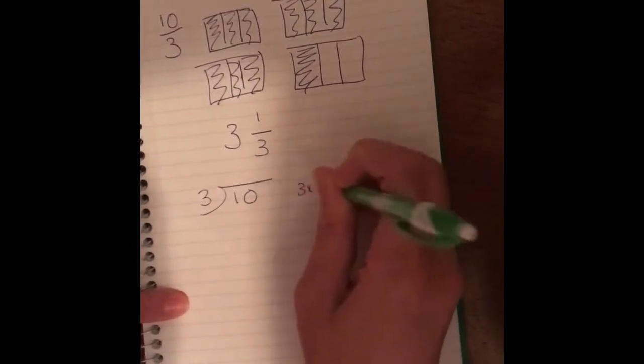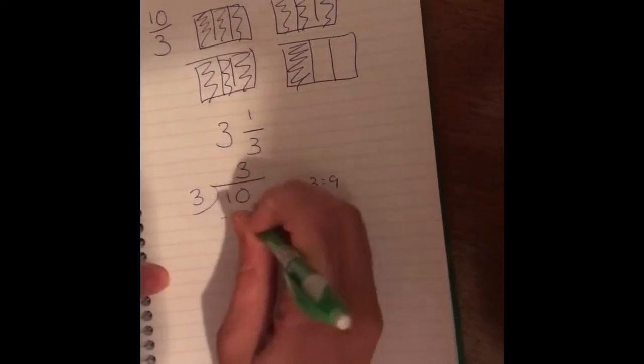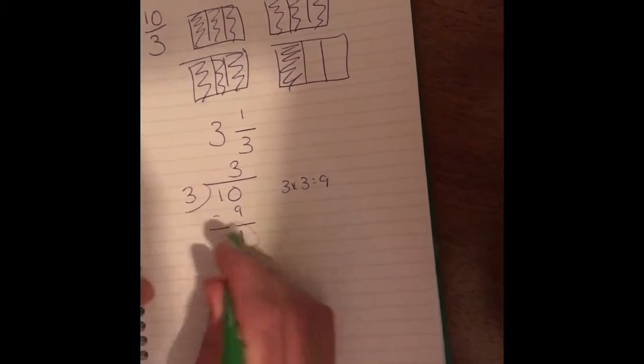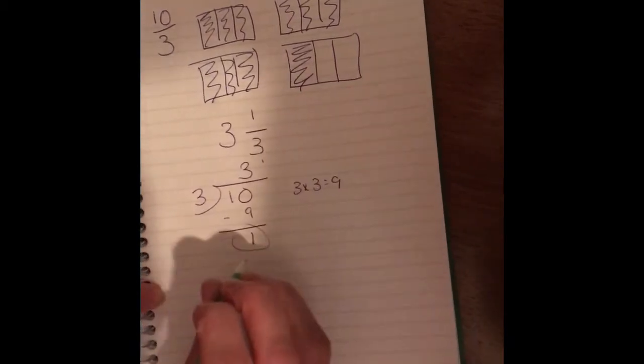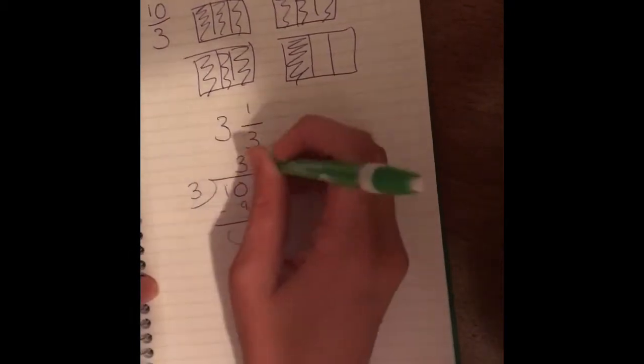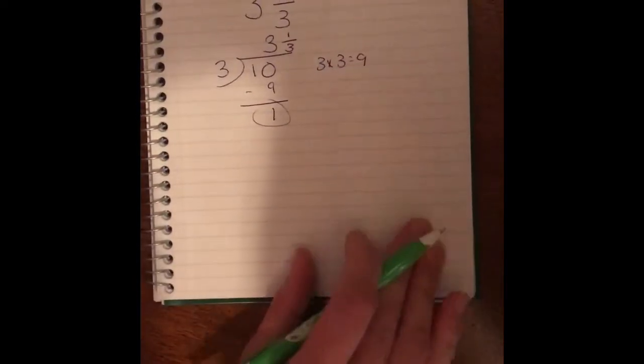3 times 3 equals 9. So that means I could put 3 3s into 10. And then I'm going to have 1 left over. And that remainder becomes the numerator of the fraction part of my mixed number, and the denominator stays the same. So that is the algorithm, or the mathematical way of going from an improper fraction to a mixed number. Now I'll do that again for another problem with a different denominator.